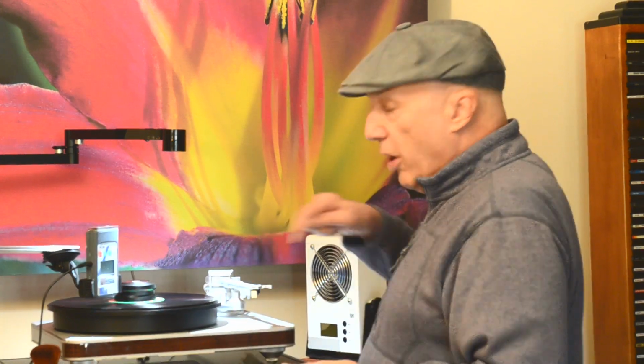Now the problem with static electricity, other than the obvious reasons that our cartridges can pick up the pops and clicks from static on the record, the other problem is that dust that's floating in the air is bipolar. It could be either positive or negative particles of dust that are attracted by a charged PVC record.